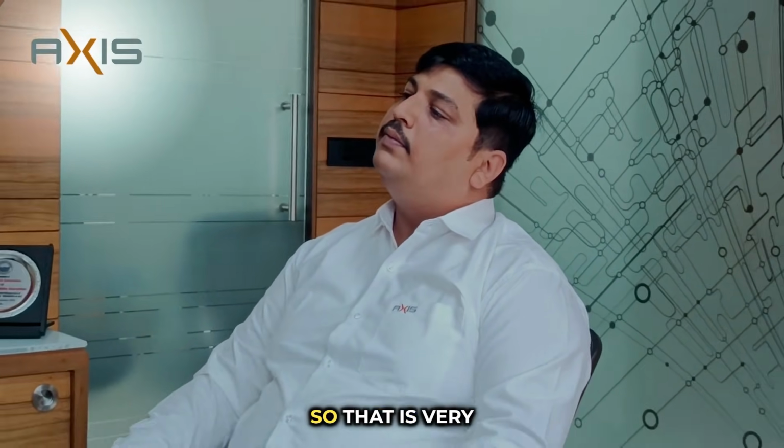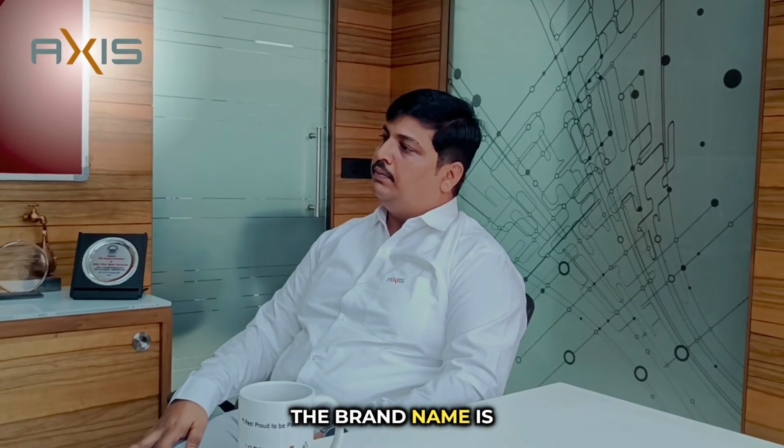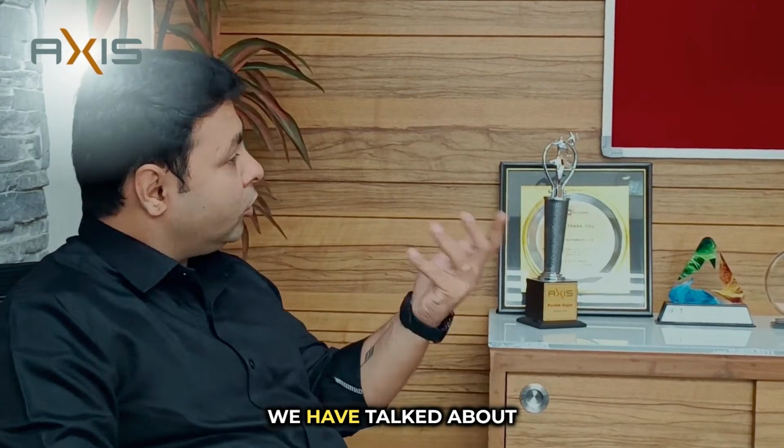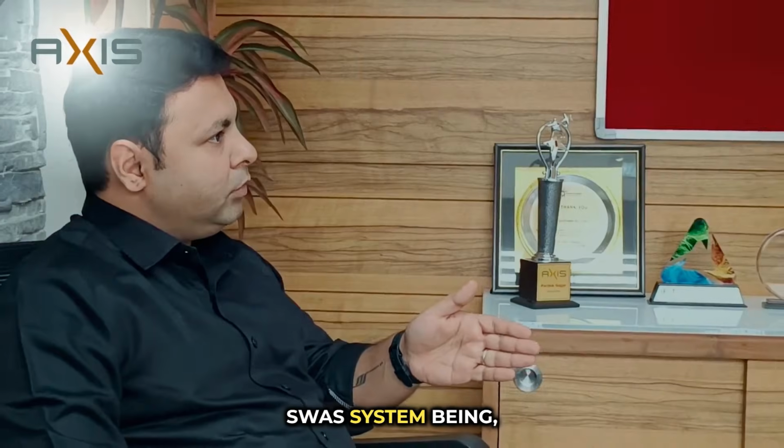Understood. That is very great actually. The brand name is taken from local roots, from the Sanskrit term. And Axis is following the legacy of Make in India and the Think Global, Act Local policy, right? We have talked about a lot of technical terms, systems, products and brand names. When a SWAS system is installed or commissioned in a power plant, how does it increase the reliability of the power plant?